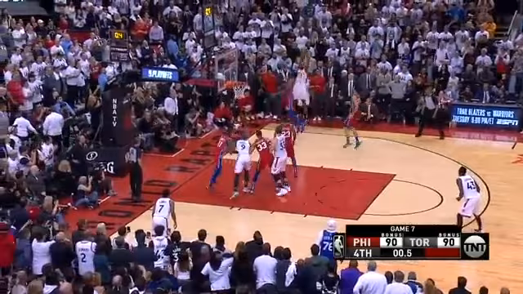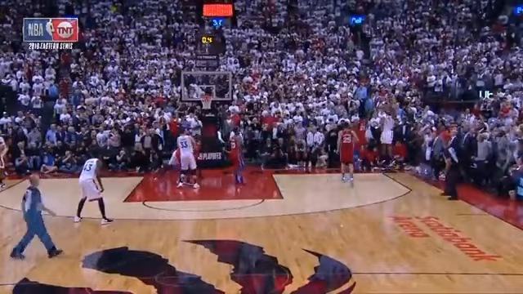May 12th, 2019, Game 7. The shot heard around the world. It was the first ever Game 7 buzzer beater in NBA history. But behind that legendary shot, physics.